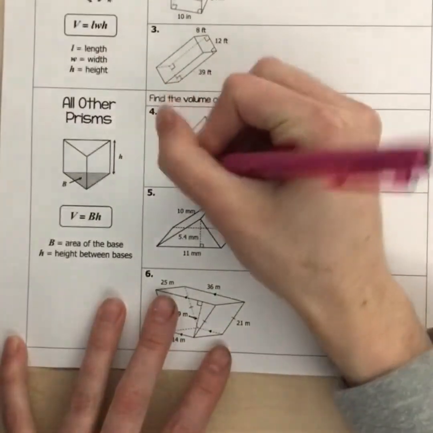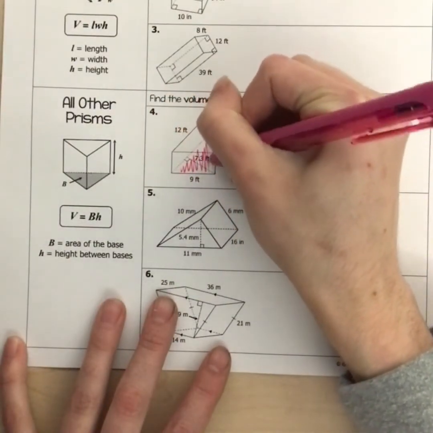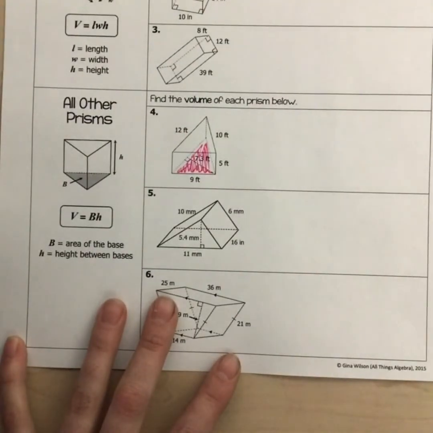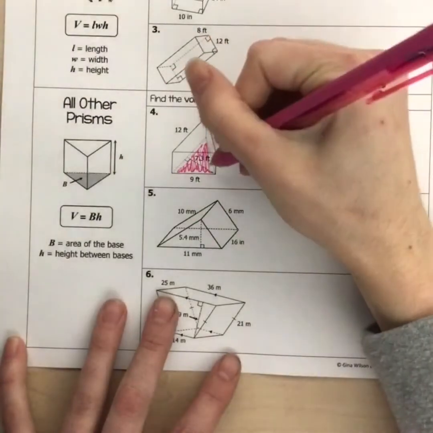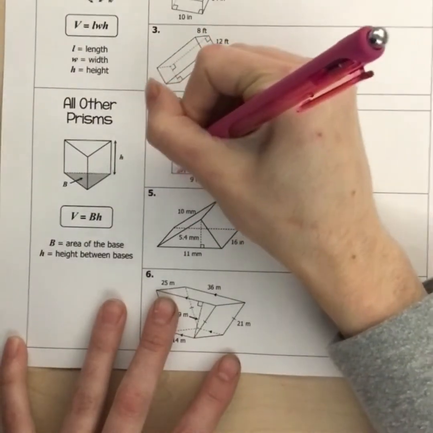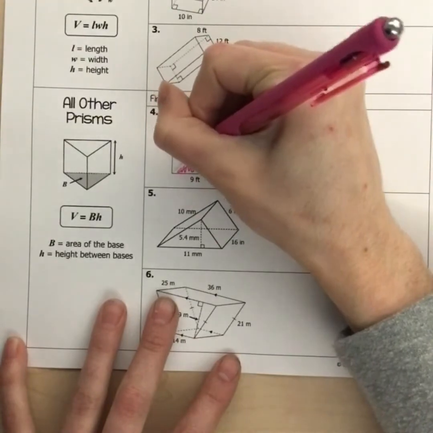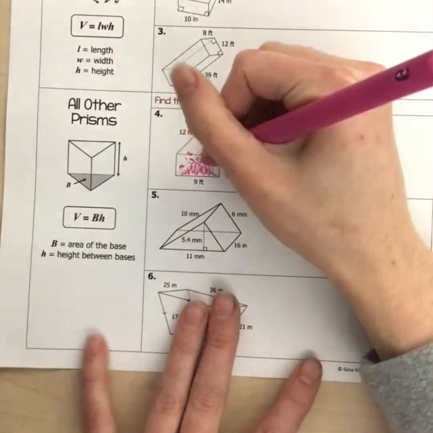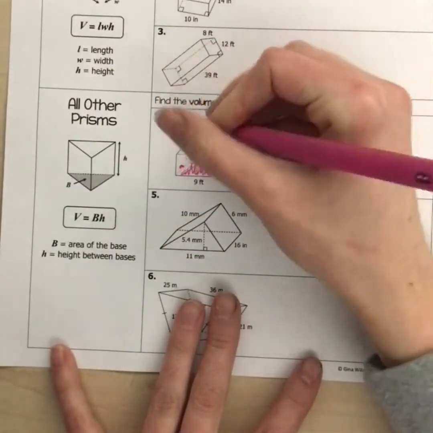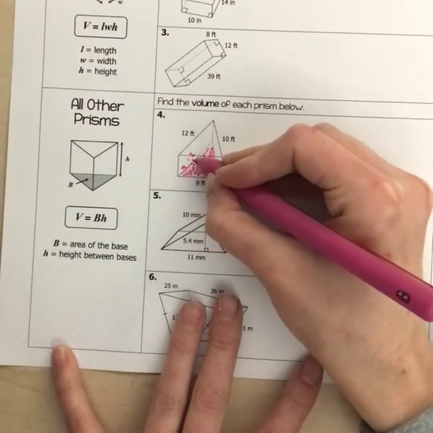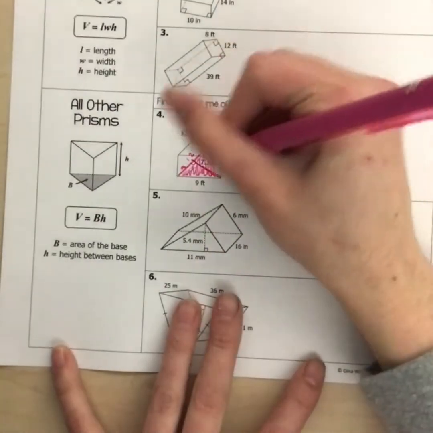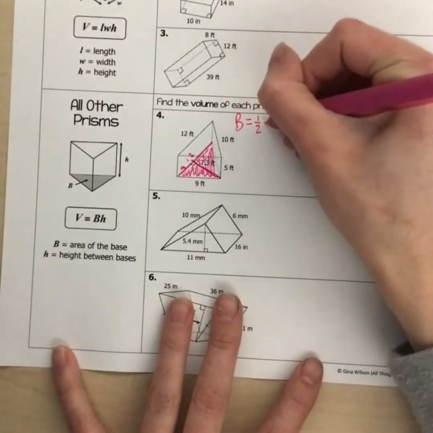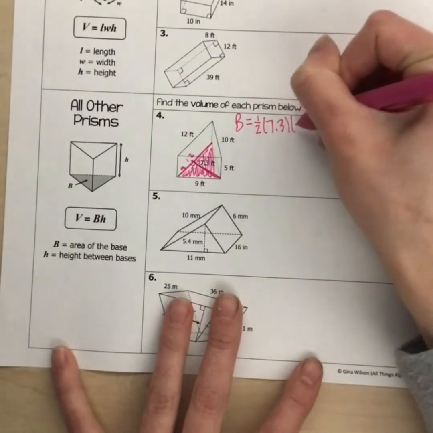So for this one, I need to find the area of this part down here. Well, it's a little bit more complicated than that, because in both cases here, I know that this full side length is 12, but I need to know just the partial. So I am given the height, which is 7.3, and this top is the same as this bottom side here of 12. So the area of my base, my capital B, is 1/2 times 7.3 times 12.